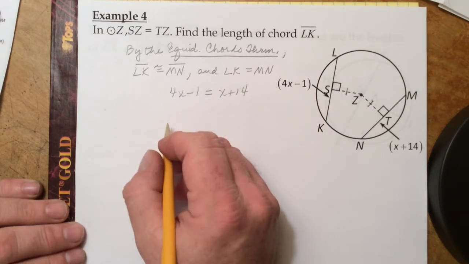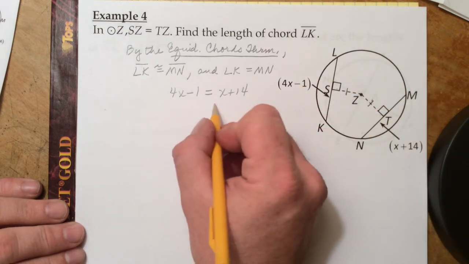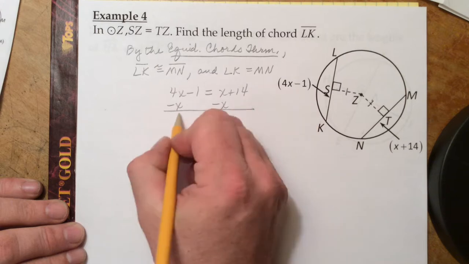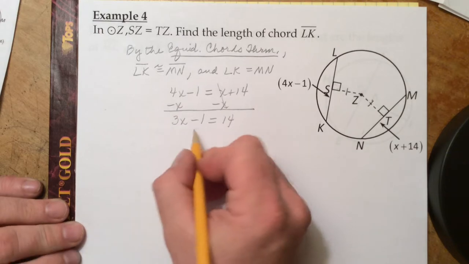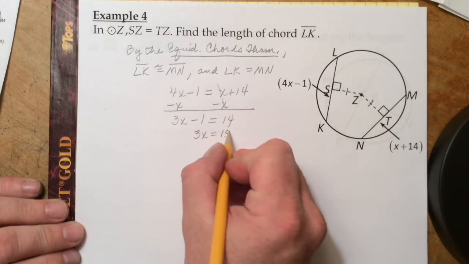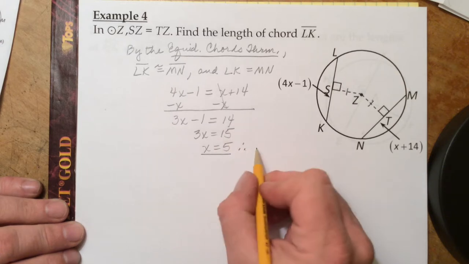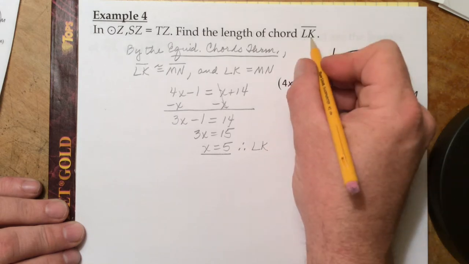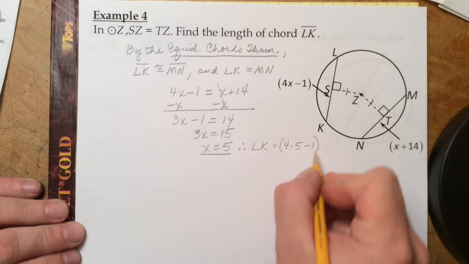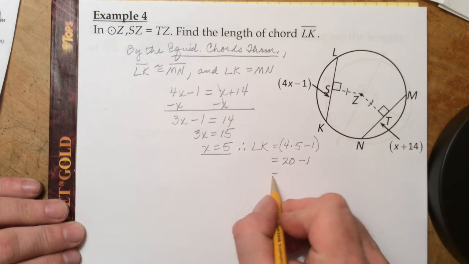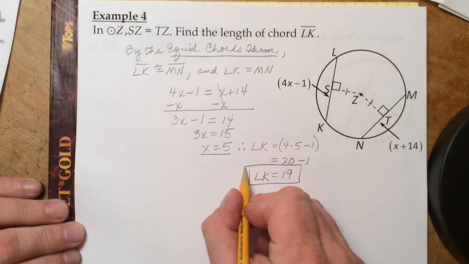Now we're going to solve for x and then find out the length of chord LK by using this right here. So subtracting x from both sides, we get 3x minus 1 equals 14. Then adding 1 to both sides, 3x is equal to 15. Divide both sides by 3, and x is 5. Using 5, therefore, LK, what we're looking for, is equal to 4 times 5, minus 1, which gives us 20 minus 1, which gives us 19. So the length of chord LK is 19.